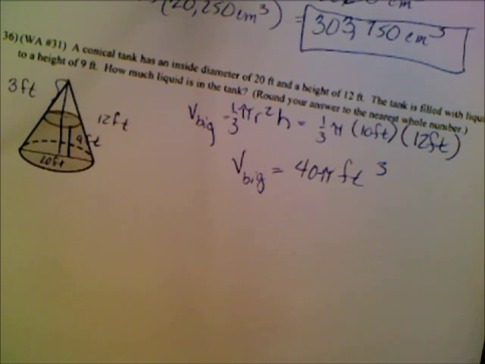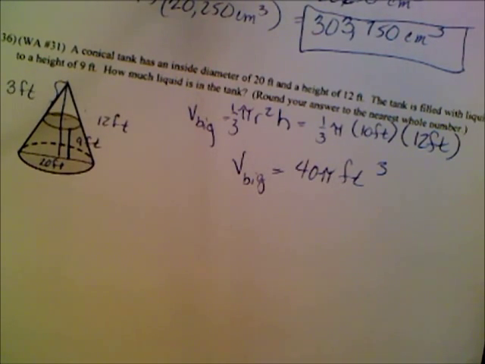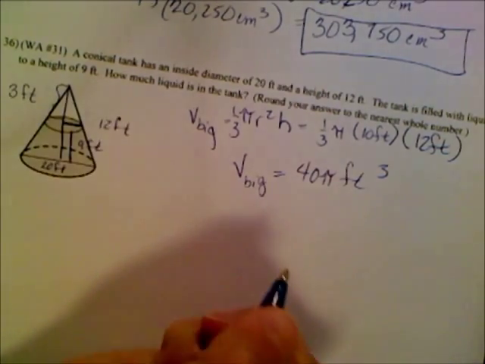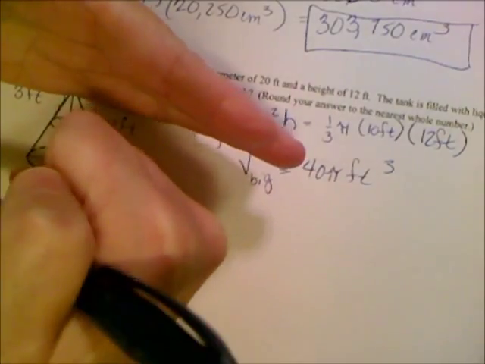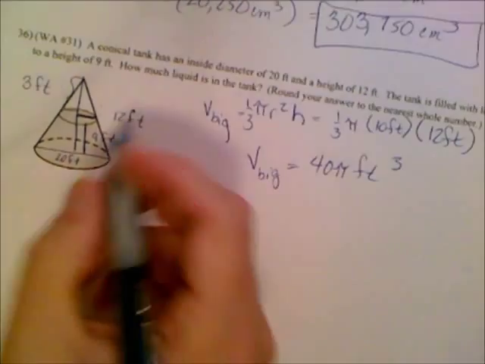Now, what do I need to know in order to find the volume of the small cone? In order to find the volume of the small cone, I need to find the radius of this small circle, right? Well, remember that these are proportional, right? They're similar. Remember the triangle with its split?